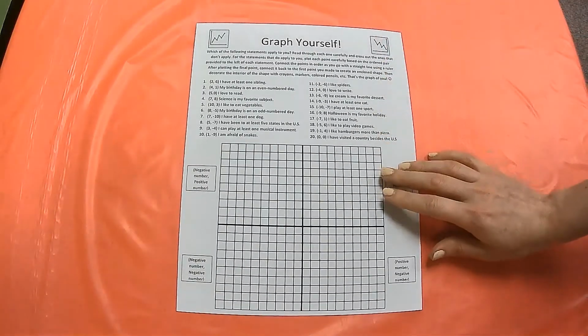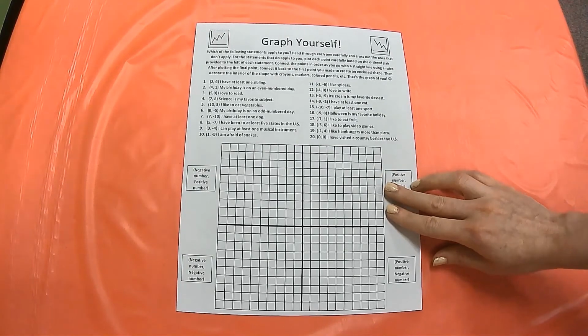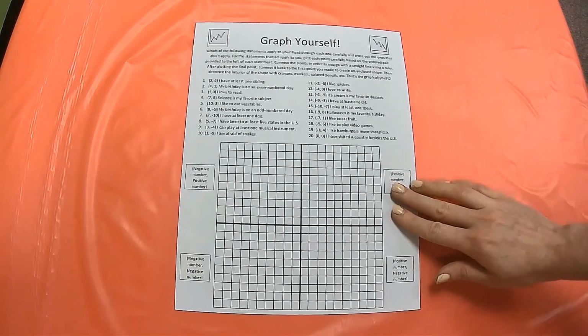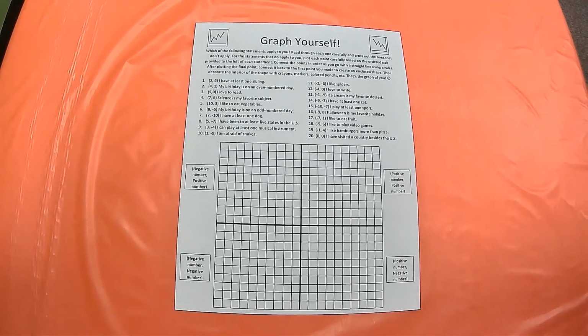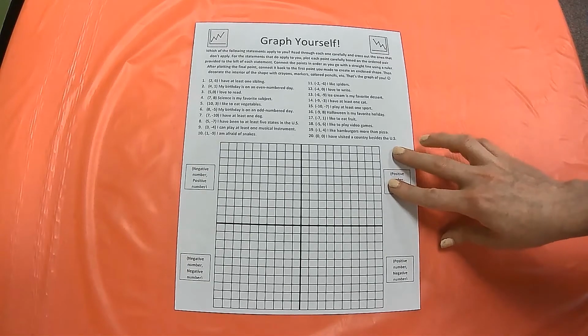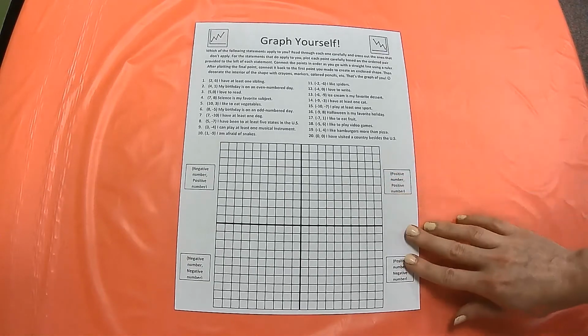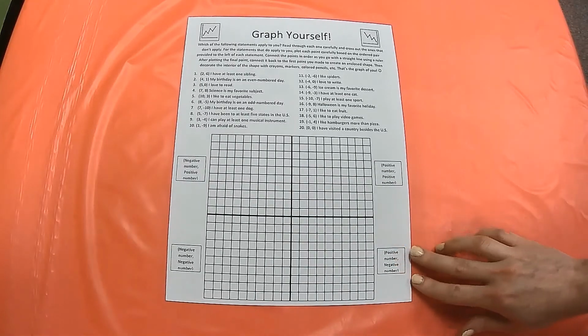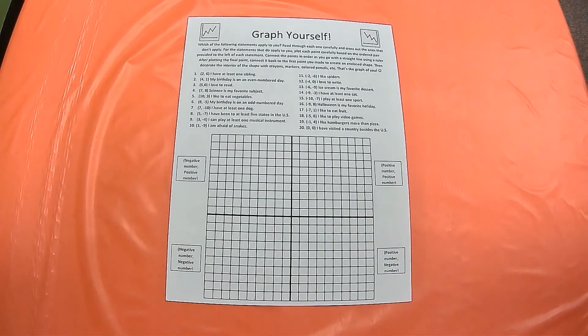All right, friends, so our second and final math activity today is a different kind of graph. This one is a line graph, and I will go ahead and read the top portion for you, and then we'll go over some of the key concepts, and then we'll go ahead and dive in and do the activity, okay?